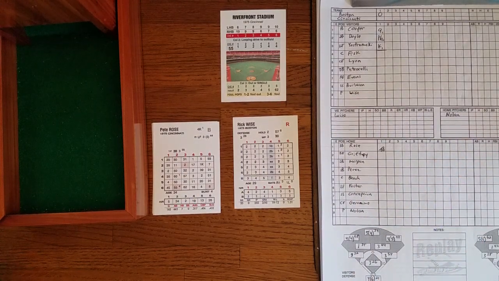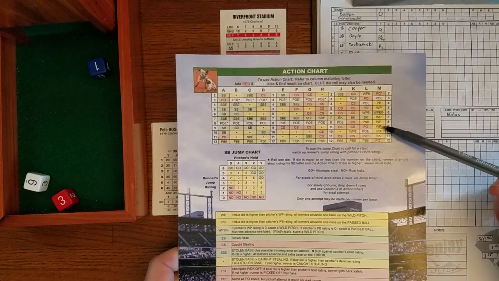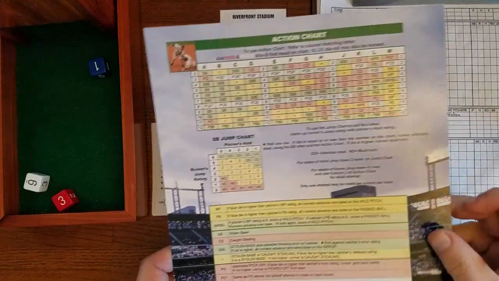So we'll roll all 3, but we're going to total up the red and the white. And that's a total of 9. So 9 on column M says WP for wild pitch. So we go to wild pitch.